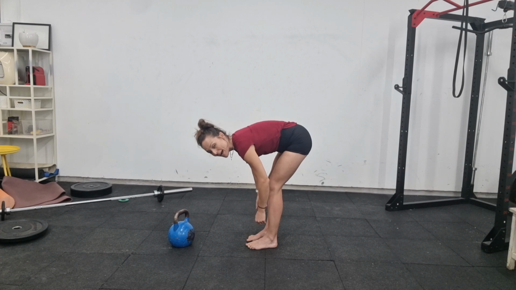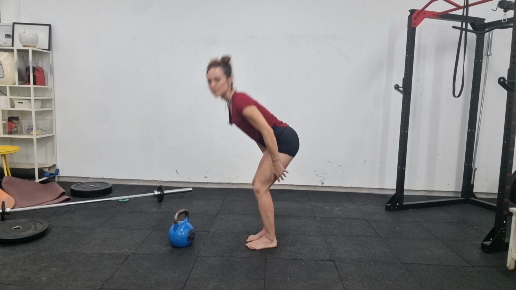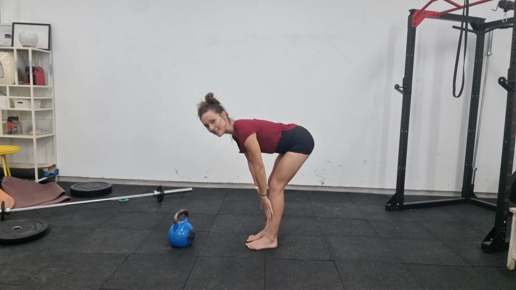If I round my back, I don't feel the back of my hamstrings anymore. And if I bend my knees too much, I also don't feel the hamstrings. And this is the basis of a Romanian deadlift.